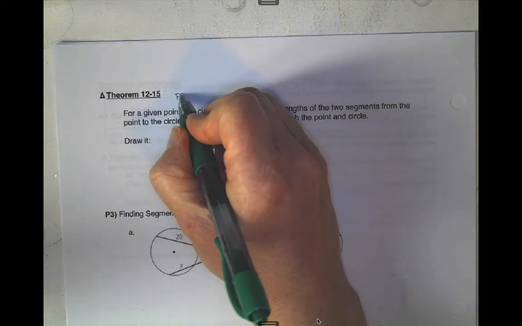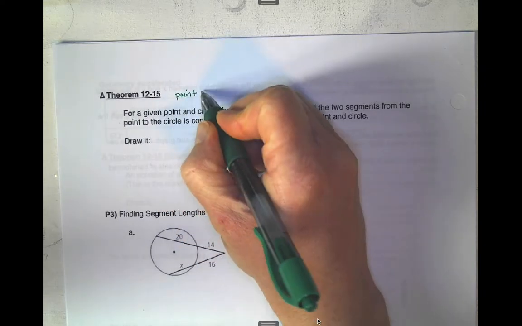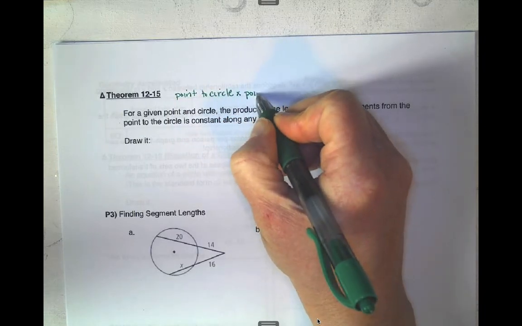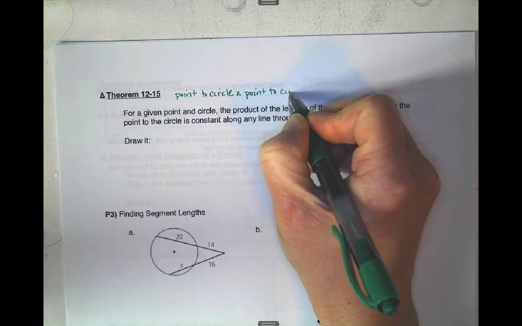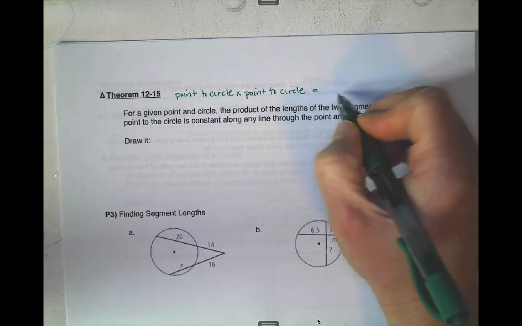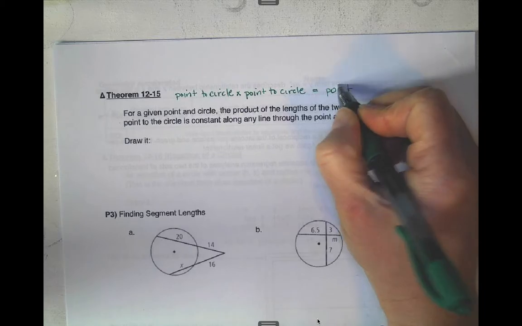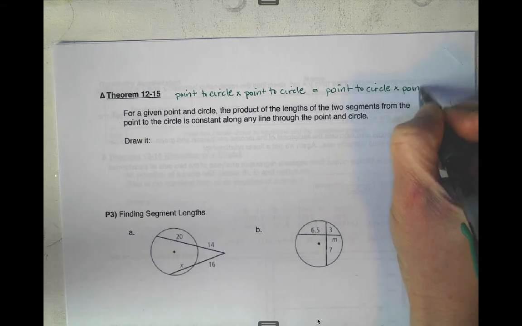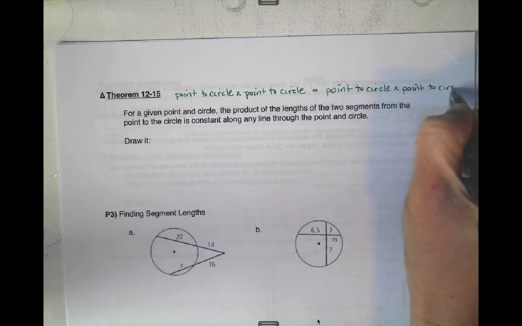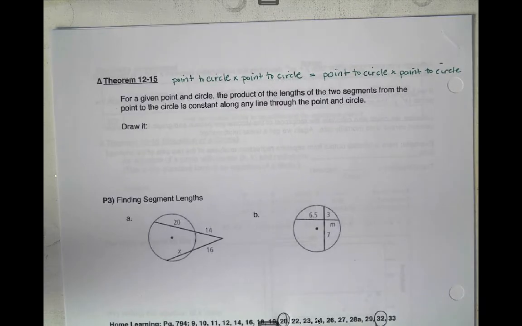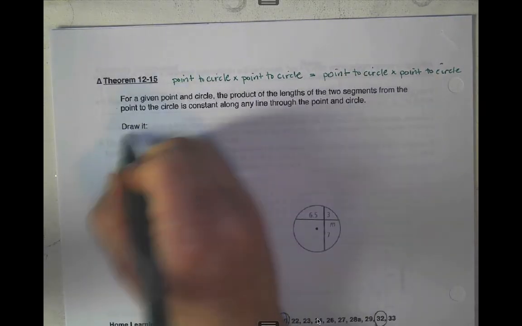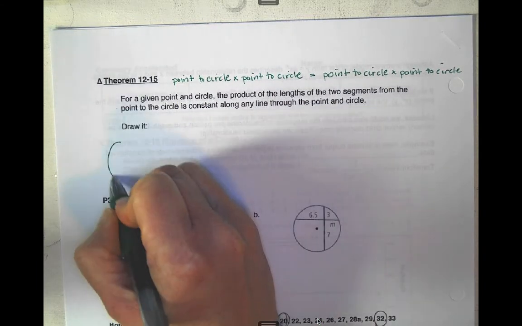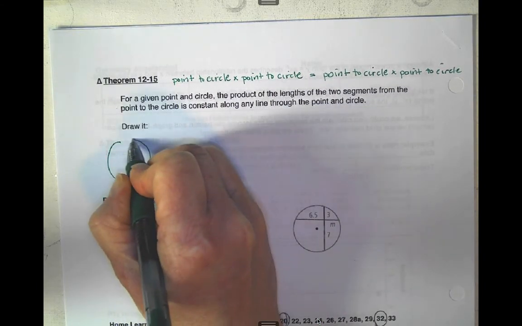And the other thing I'm going to tell you to write is point to circle times point to circle equals point to circle times point to circle. I know. That was just brilliant, isn't it? Let me show you what I mean, though. I think that's basically what this theorem is trying to say. I know, and you're still like, what in the world?